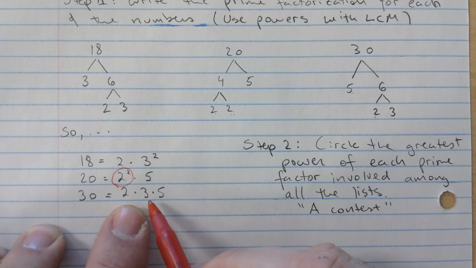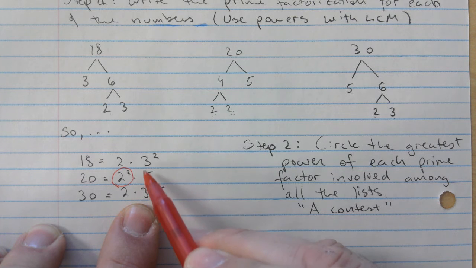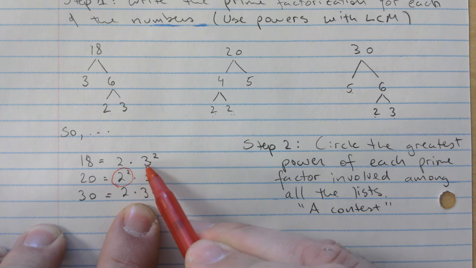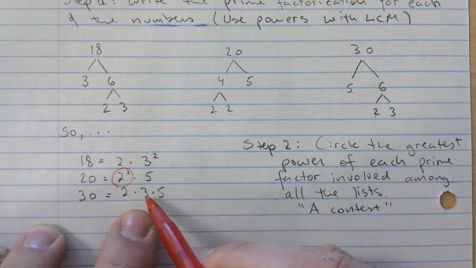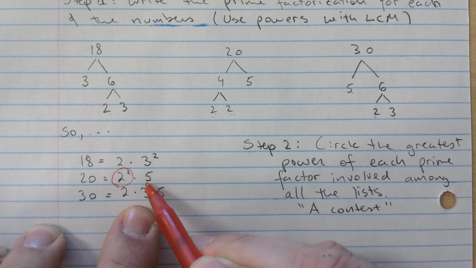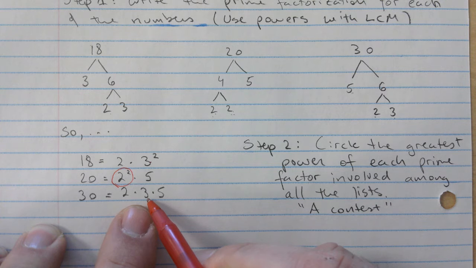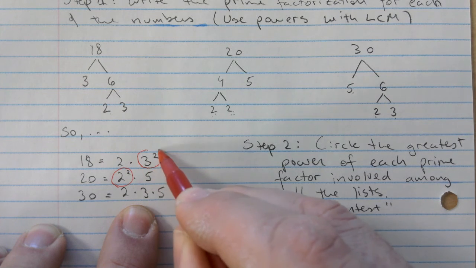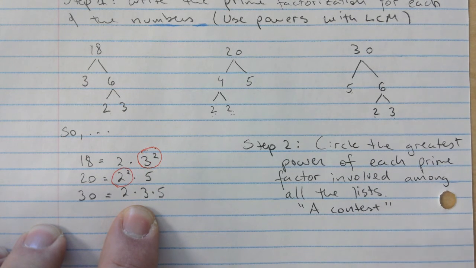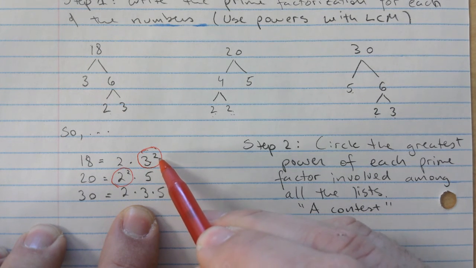The next would be 3, right? 3 is the next highest in my prime factor list, and there's no 3 for 20, correct? Don't worry about it. Just look at the 3 in general. There's 3 to the power of 1 here, 3 squared there. So that's the highest power of 3 is found right here.